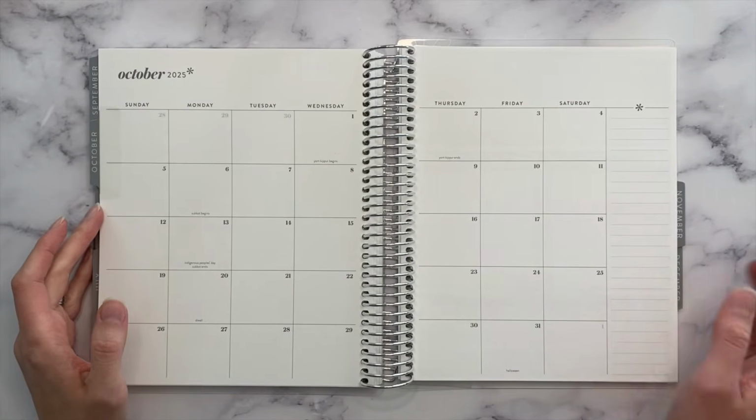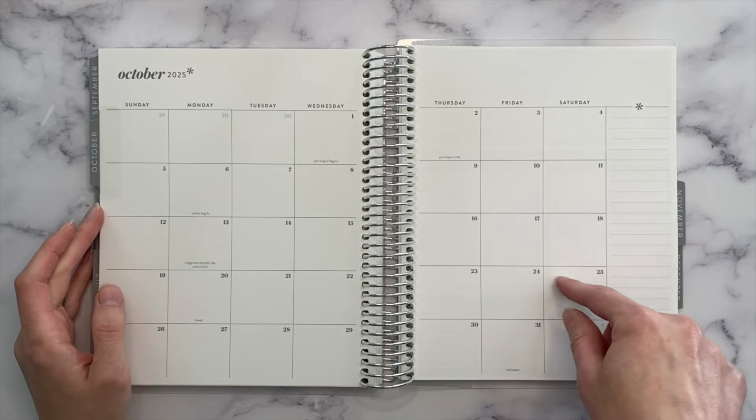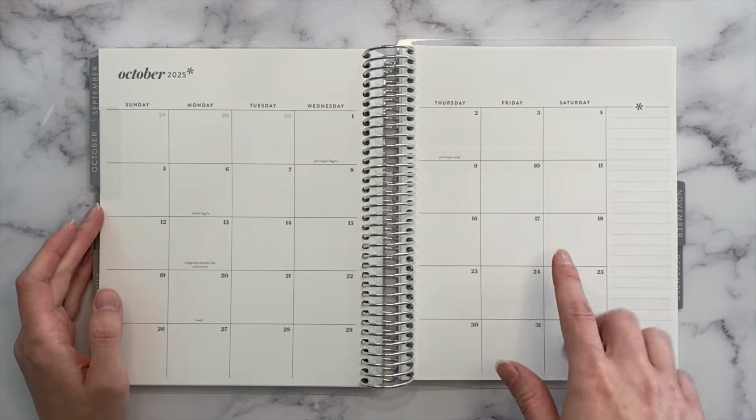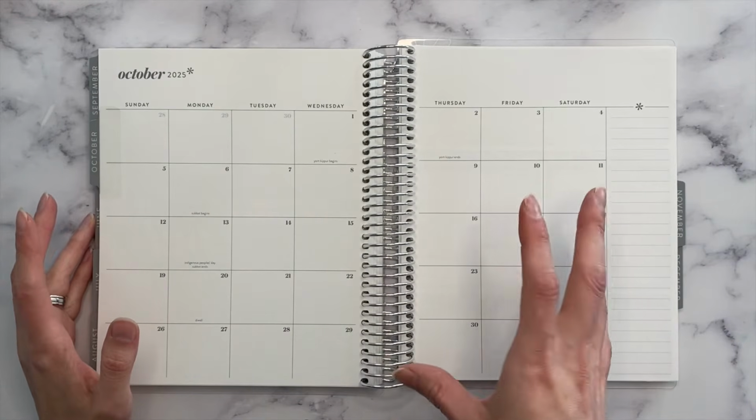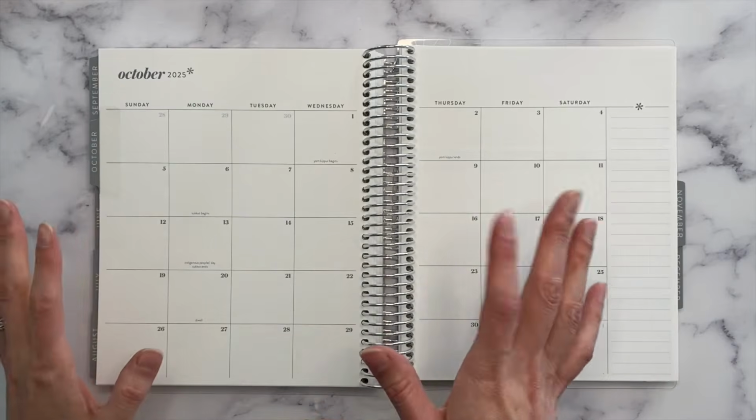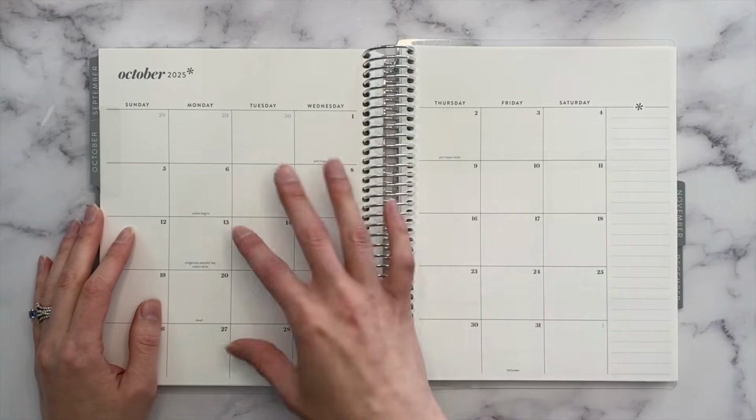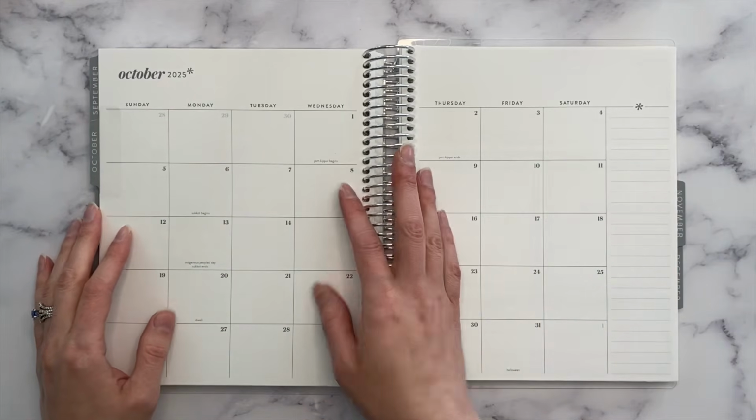Today I'm going to be setting up October's budget in my budget planner. This is an Erin Condren 7x9. It's their canvas layout, I think from last year. I think it's called Canvas. But they always have a neutral layout now, so I always buy the neutral layout so that my stickers fit in nicely.